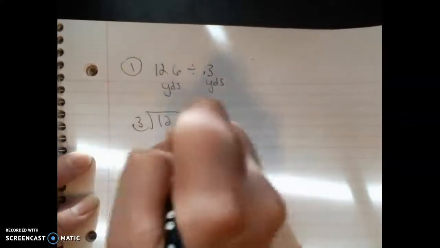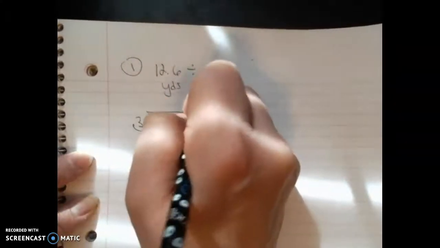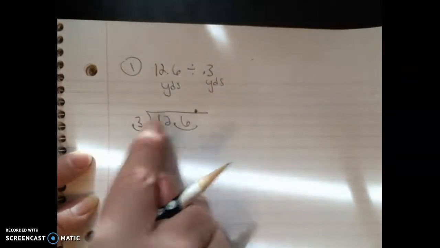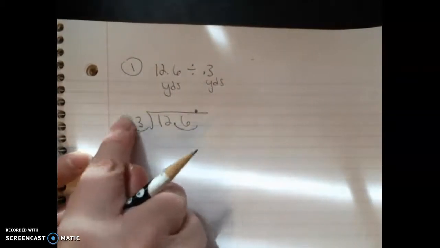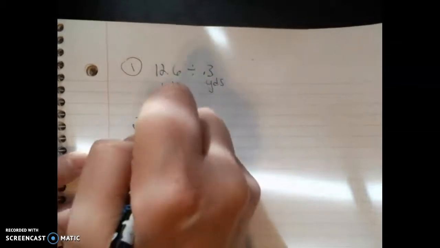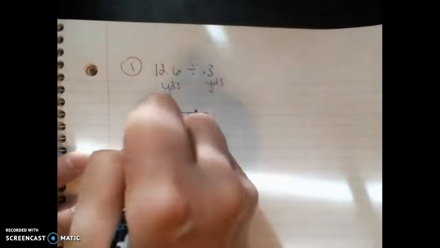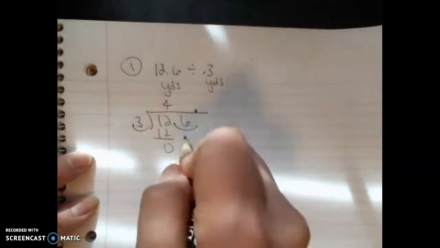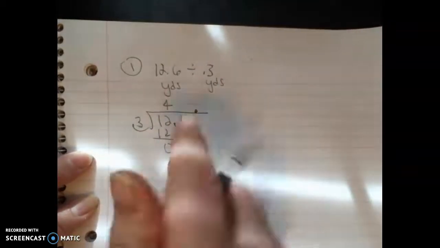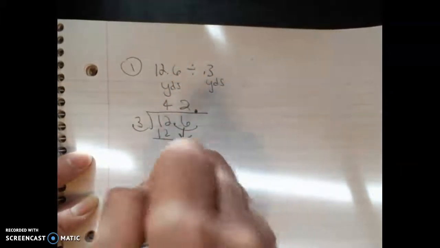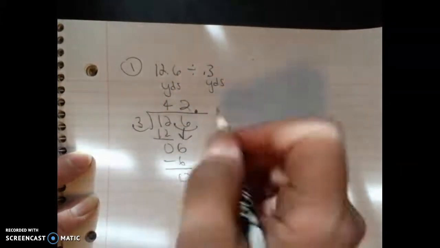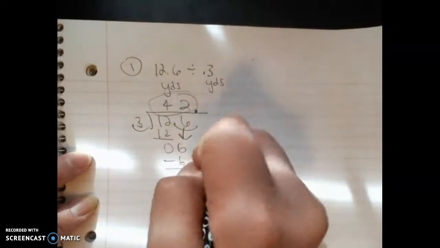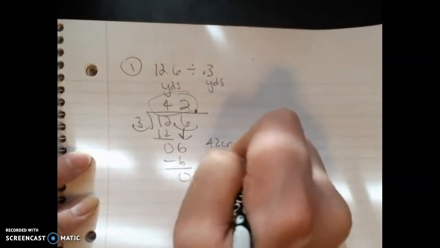And again, scale by 10, scale by 10. And I really don't care where the decimal goes here. I want to have 3 groups. That's easier to think about. So 3 goes into 1, doesn't. 3 goes into 12, 4. Subtract your 12. And again, make sure you write it above the correct place value. Bring down your 6. 3 goes into 6 twice. And I end up getting 0 left over. So my answer is actually 42 crafts that I can make.